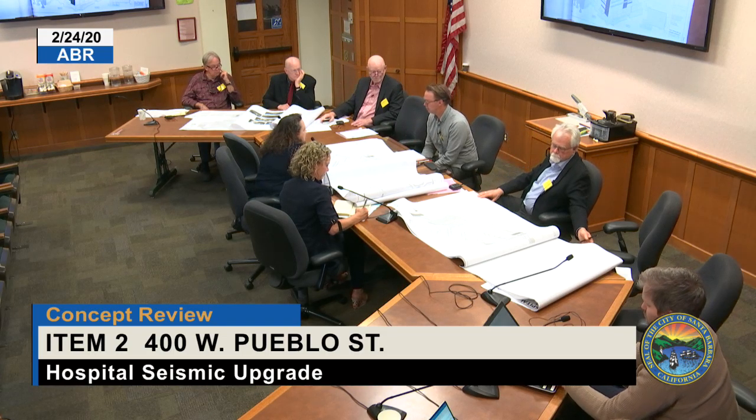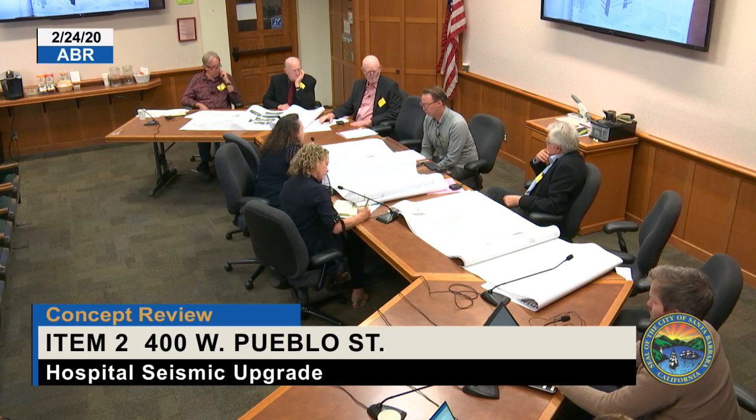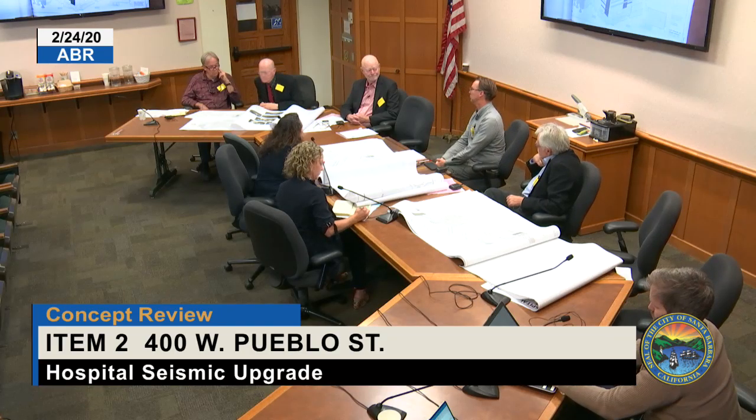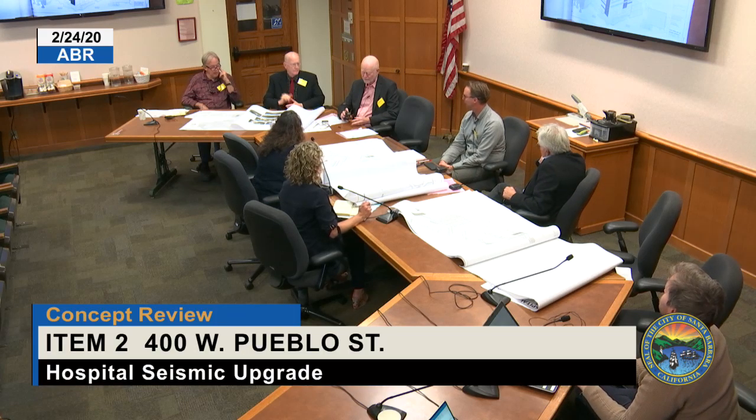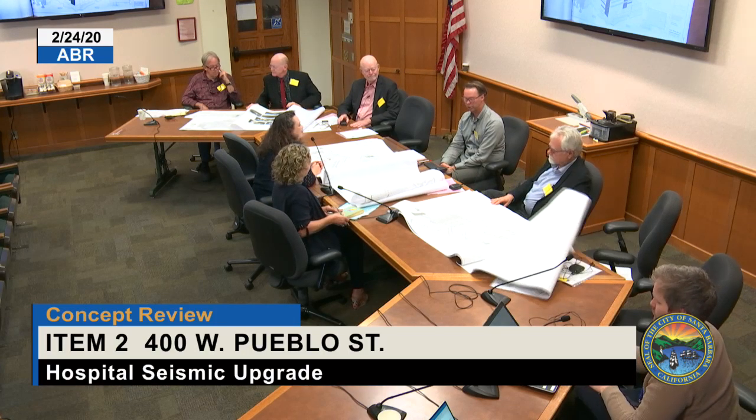Okay, so 2-week continuance, back to the full board, with the following comments: that the board wishes the applicant to continue to study the design and provide a holistic architectural solution to this engineering problem, and to fully integrate the design into the building. Second. Okay, discussion? Okay, first and second, all in favor? Aye. Any opposed? Motion carries. Thank you for your comments. Thank you. Very good observations.